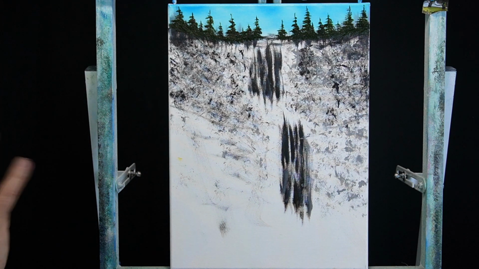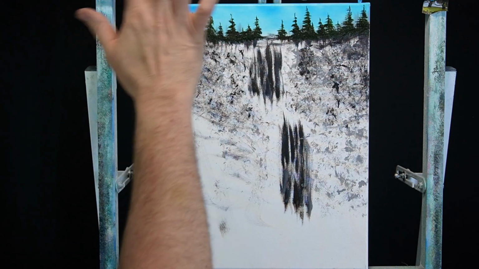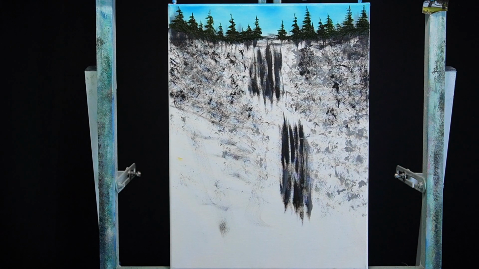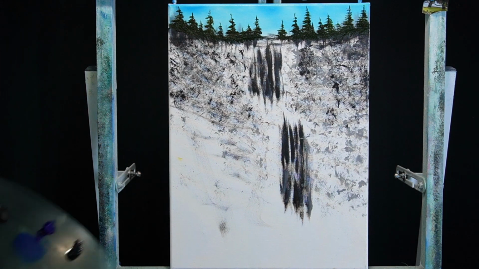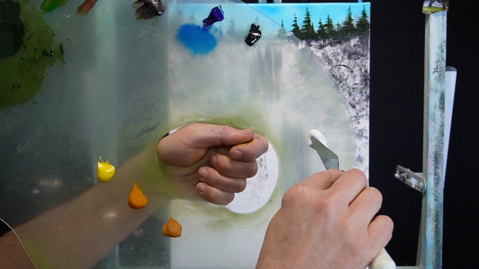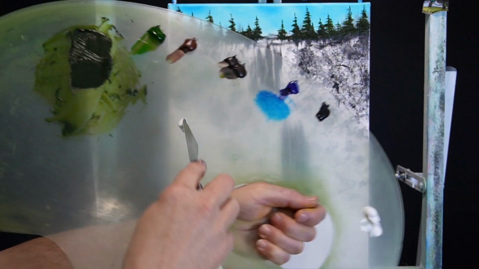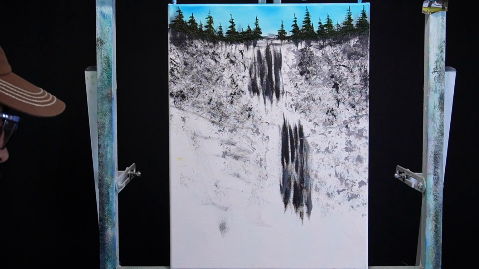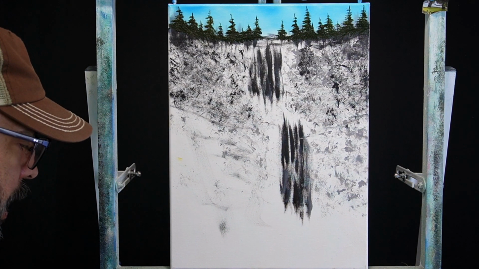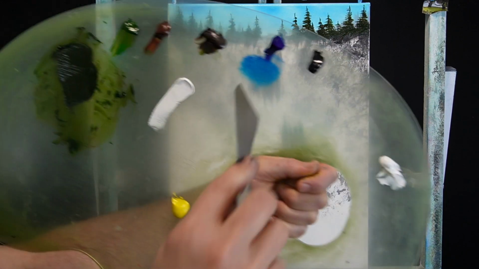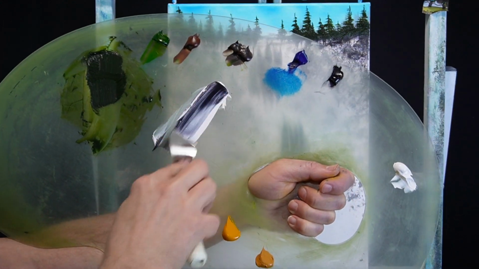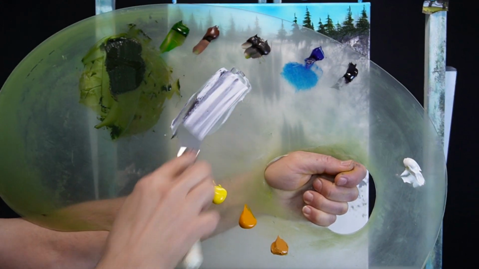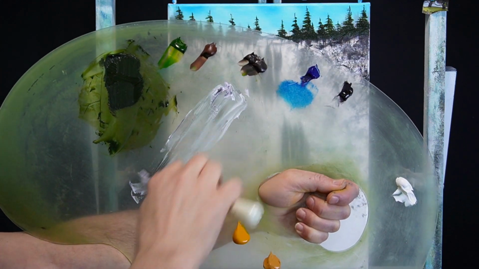So, with this, I don't even think I put any highlights in there. These are just silhouetted against the sky. Okay, and let us find my knife. There it is. And we're going to make gray. I want to have some white, some black, and some gray. That's the color we're going to use for the rocks. So, a little bit of the midnight black and white. Scrape, scrape, spread. Scrape, spread.